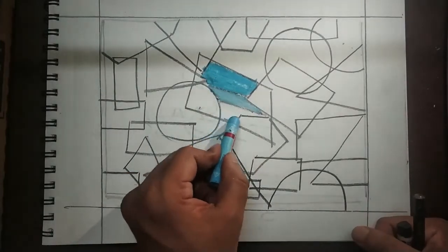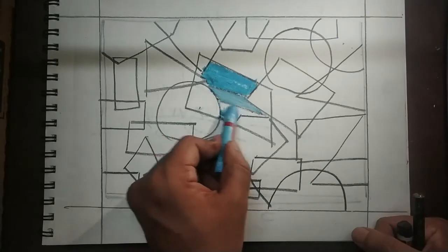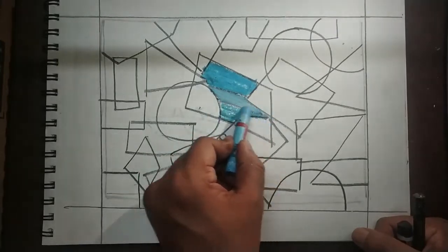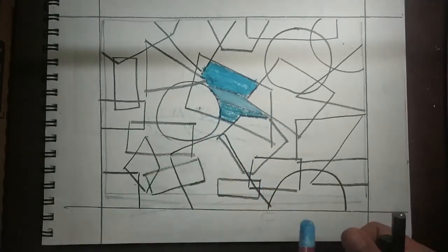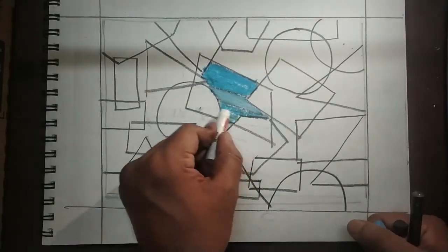Now again I'm gonna add blue here, again I'm gonna add white.